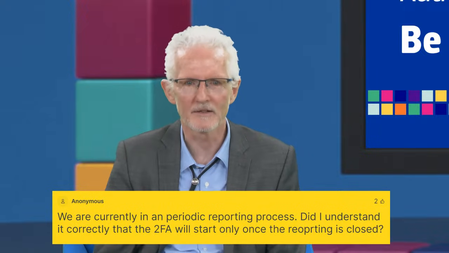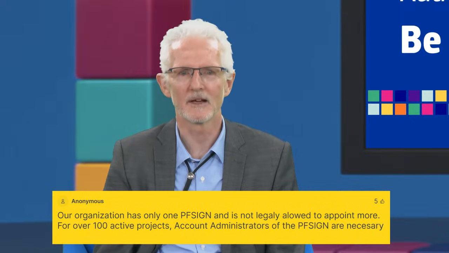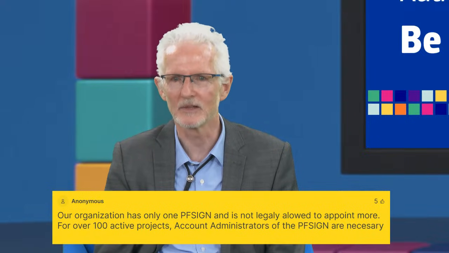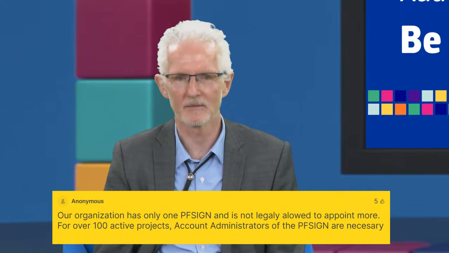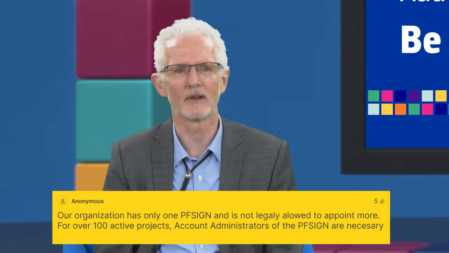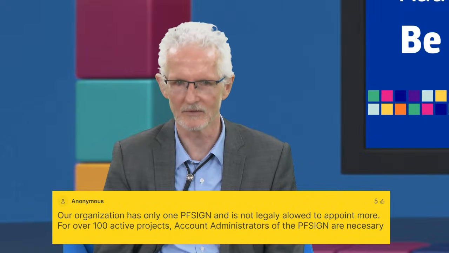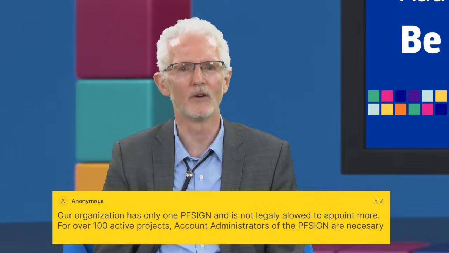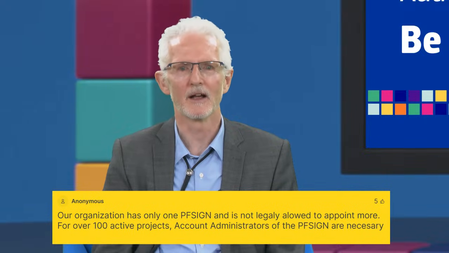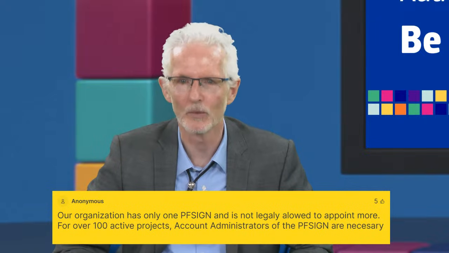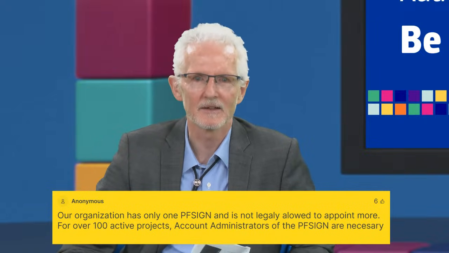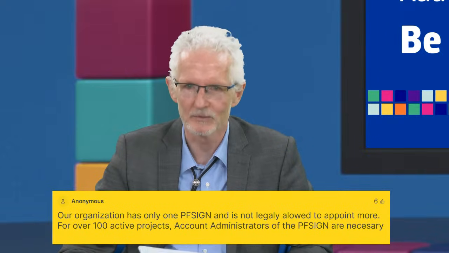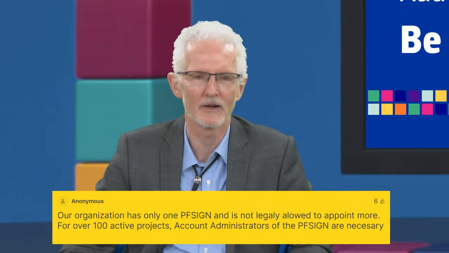Next question. Our organization has only one PF sign and is not legally allowed to appoint more. For over 100 active projects, account administrators of the PF sign are necessary. I think this is a misunderstanding. Account administrators are delegated for the LEAR function, not for the signatory function. And if your organization indeed has a policy that only one person can sign, then only that one person can sign. So that would be the same on paper as it is in our electronic system.